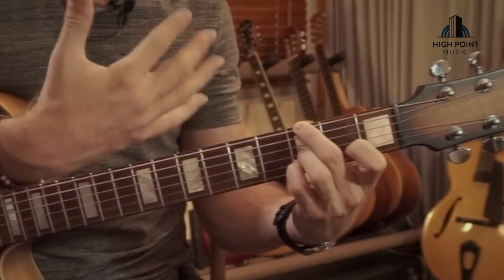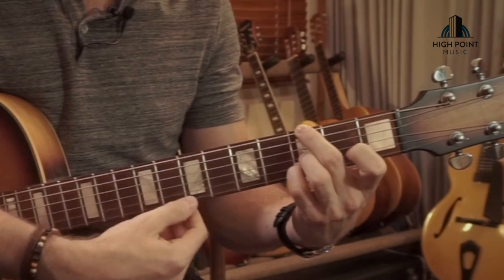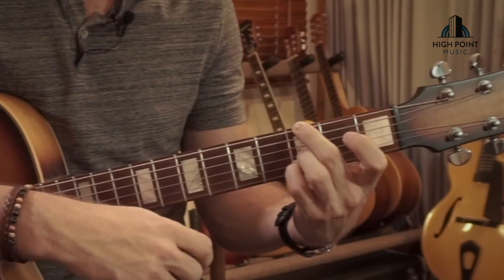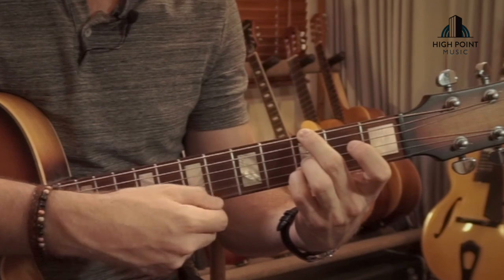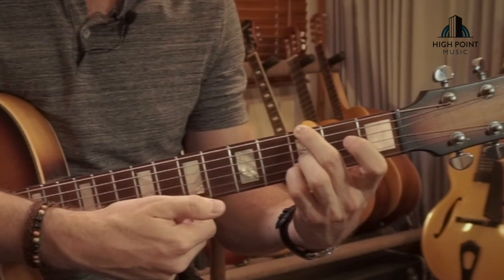This chord is a G minor 6th because we've got the G, B flat, D, and the E, which is the 6th degree of the scale. So 1, 2, 3, 4, like that.